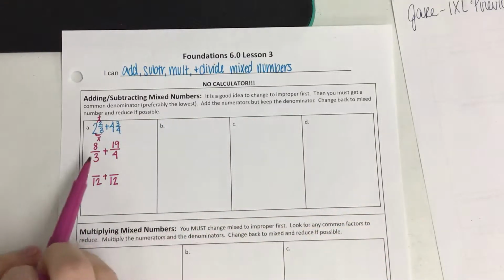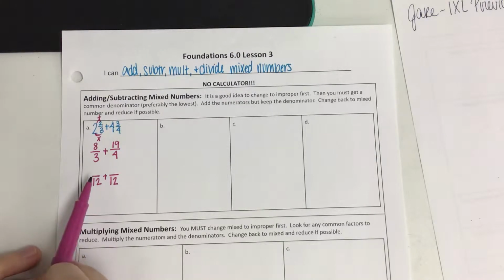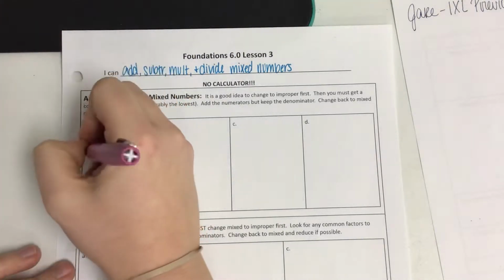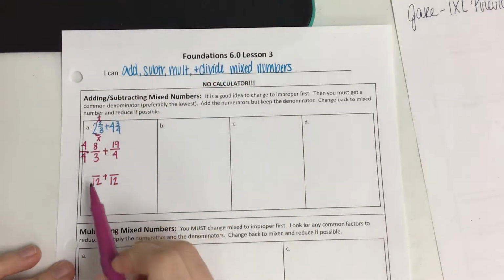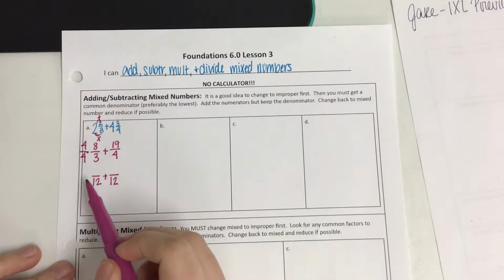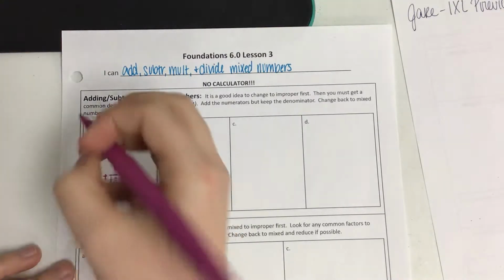So then we think, how do I get my denominator of 3? What do I need to multiply it by to get to a denominator of 12? Well, we need to multiply 3 by 4. But what we have to remember is that we have to multiply top and bottom by the same number. So we already know 4 times 3 is 12. 4 times 8 is 32.